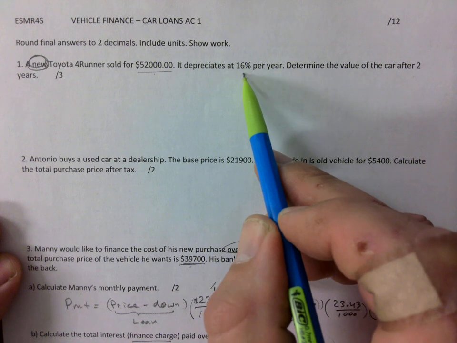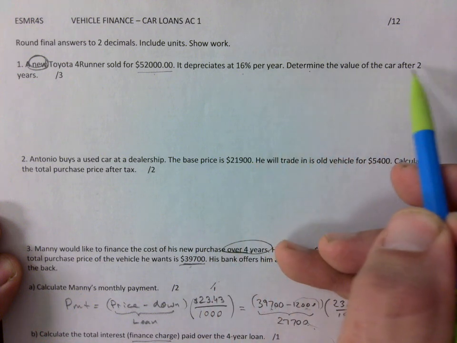A new Toyota 4Runner sold for this, so the new is the key word there. We're in the new vehicle section. 52,000. It depreciates at 16% per year. Determine the value of the car after 2 years.